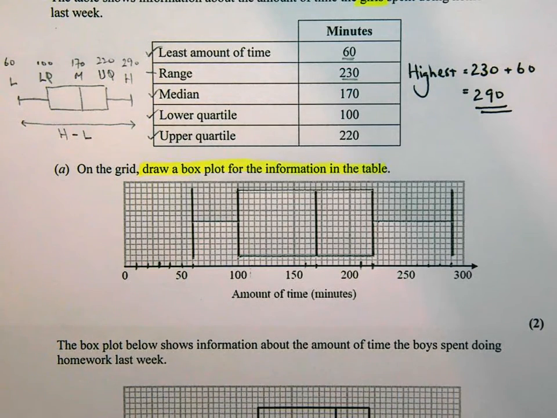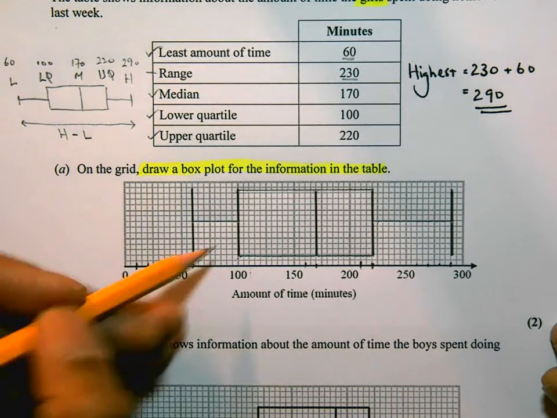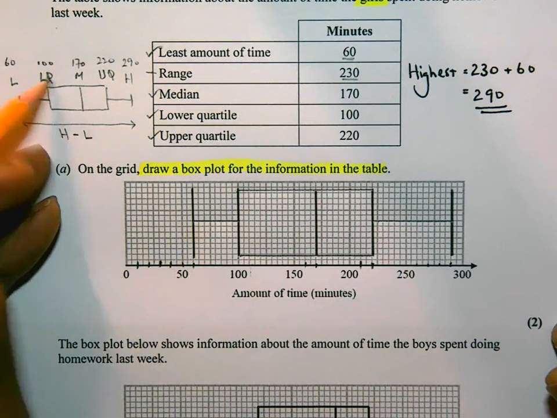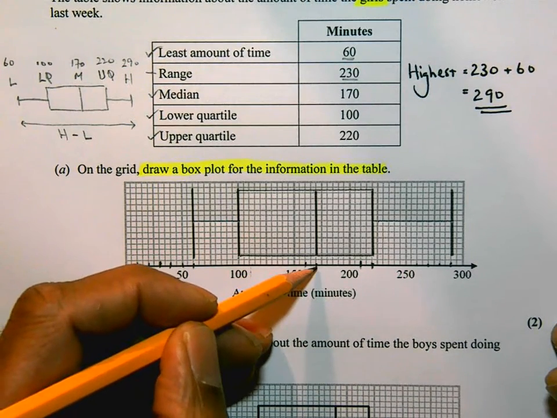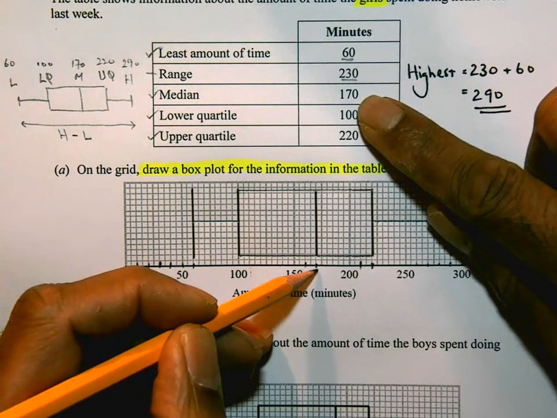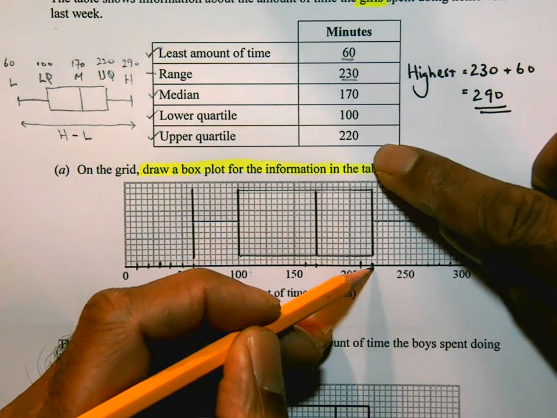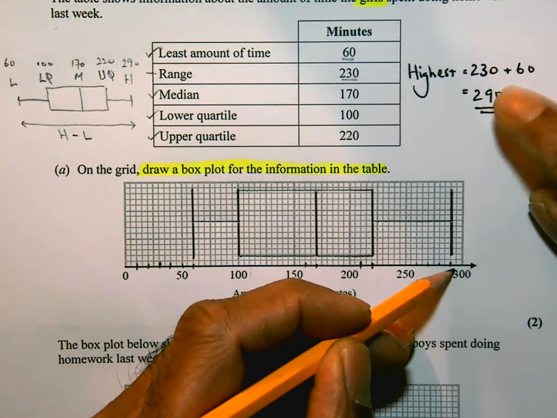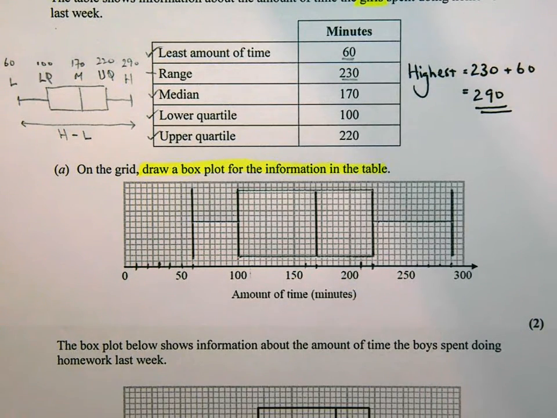Okay, you need to make sure you do this accurately. You show all the information, right? That's 60, so that's correct. That's 100, it's correct. The median is 170. The upper quartile is 220, and the highest value, which I had to work out, was 290. Okay, so there is my box plot.